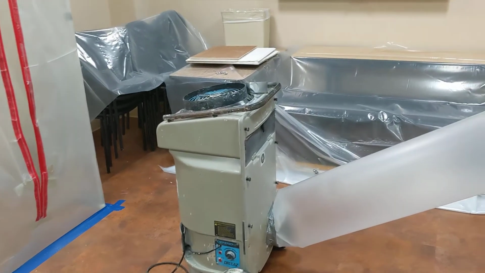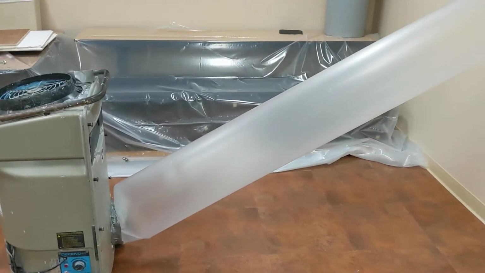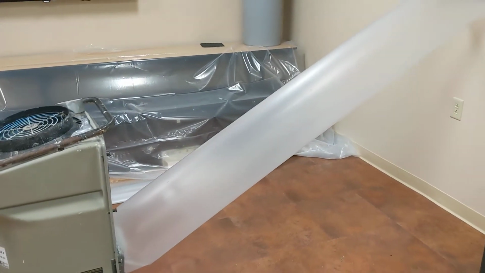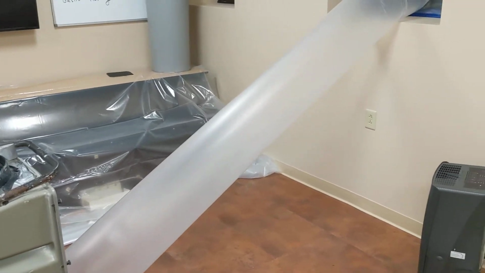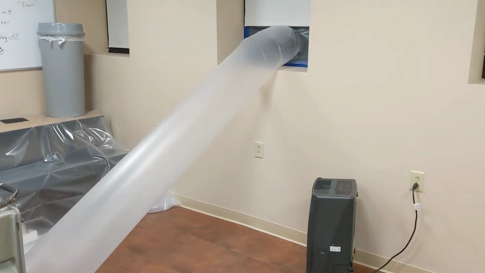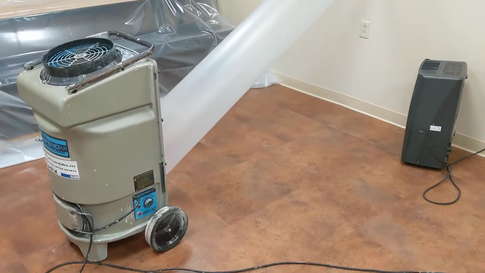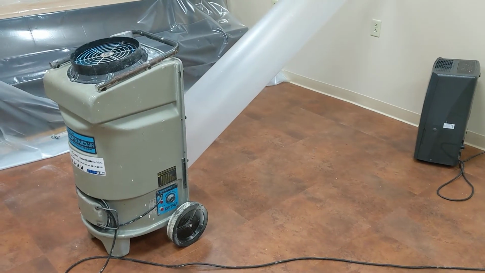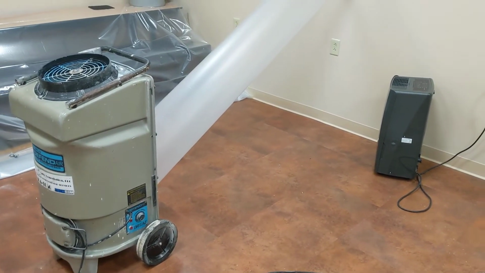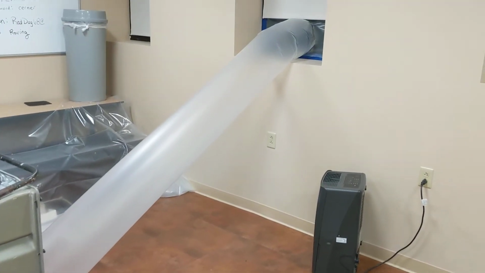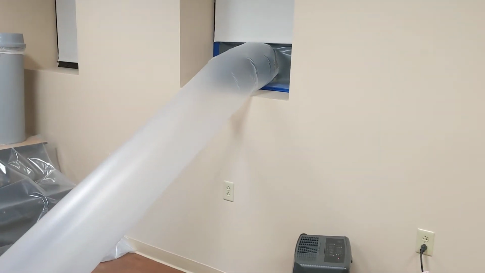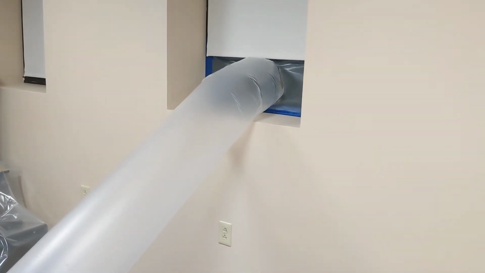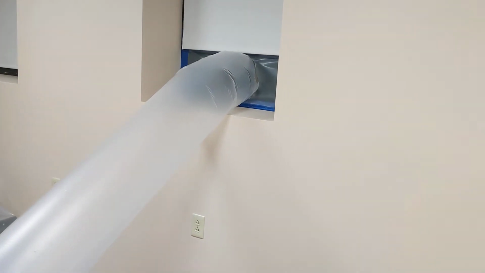That'll keep any contaminants that are inside this room. It'll keep them isolated to here. It'll prevent any cross-contamination into the rest of the facility. As always, we have our negative air machine, which is a HEPA negative air machine, high efficiency particle air machine, and it's ducted out of a window, so that way we're creating that negative air pressure inside the space.